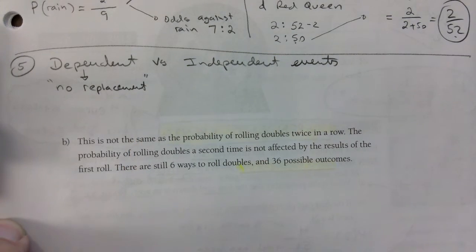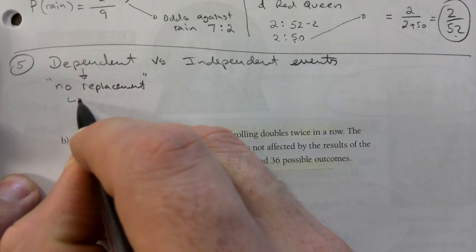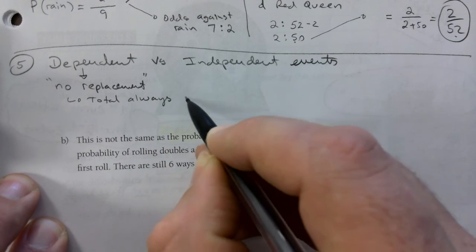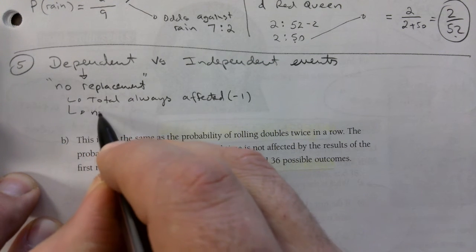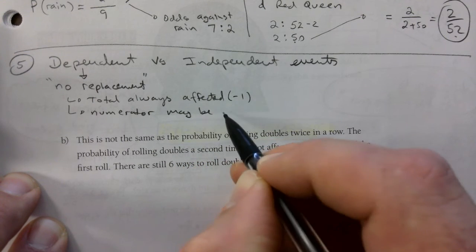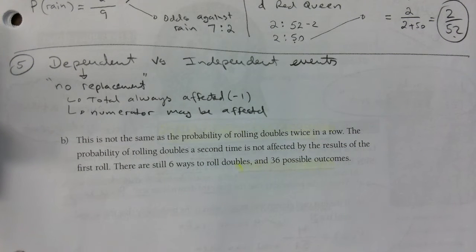There will be several of these. How do you know this? How do you know that? And that's where you need to make sure you read up on things. So no replacement, and I will say this: the total is always affected. Right, it's minus 1. The numerator may be affected. Okay, the numerator may be affected. It depends on the scenario.